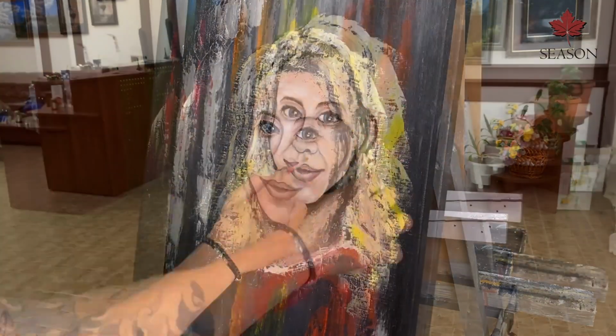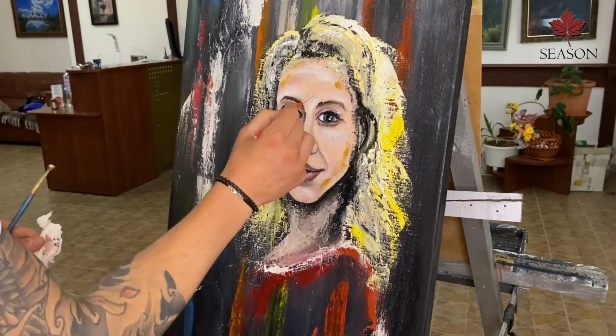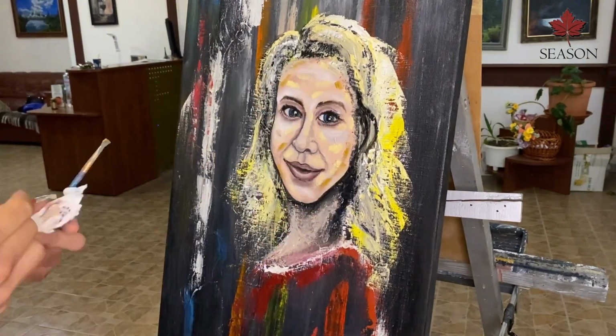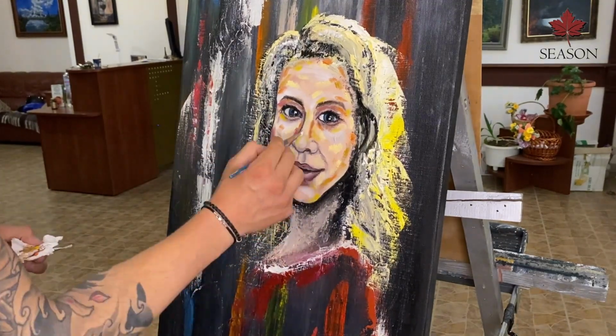As the portrait is not realistic, I put different colors on the face to maintain abstractness. But these colors should still be combined with each other.